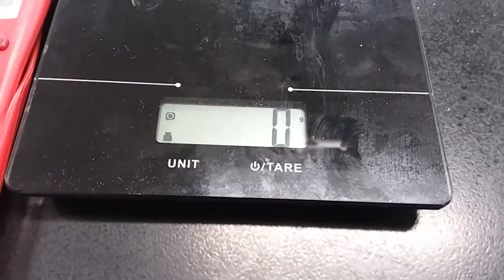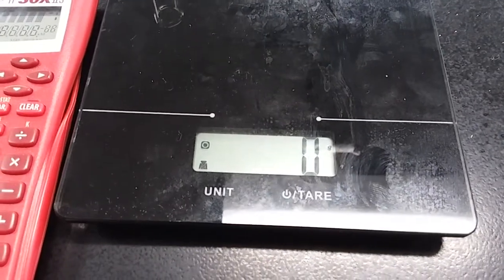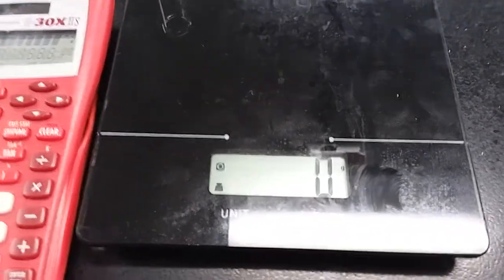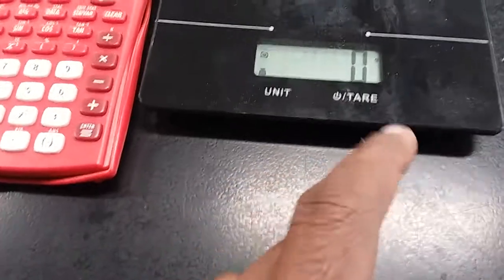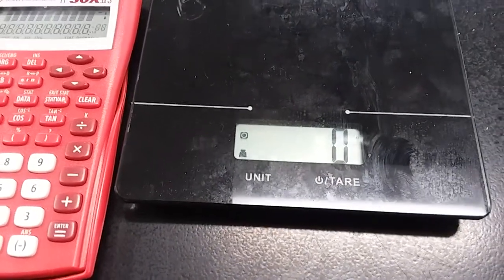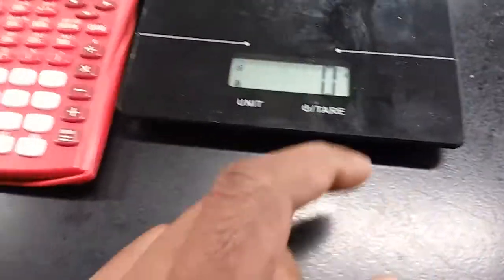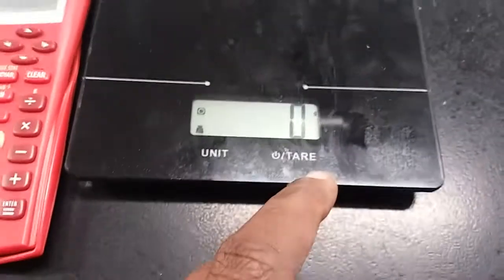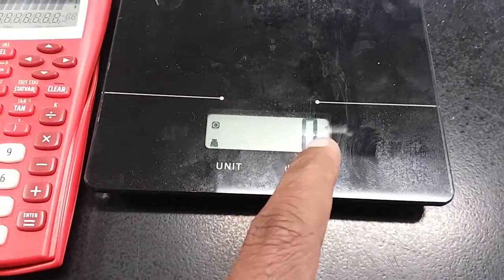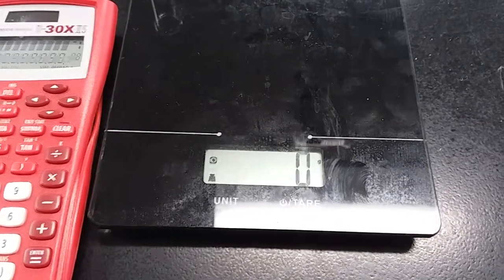Here's the scale. Notice how I can read the words on the scale. That means the scale is facing the correct way. Notice that the scale is at 0. So we are ready to weigh. If we had any number other than 0, we just hit tare. And now we're at 0 for sure.